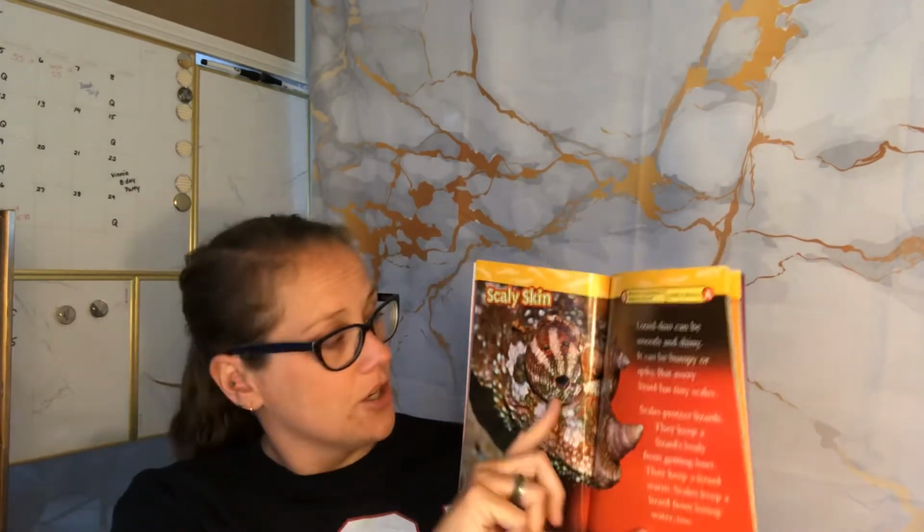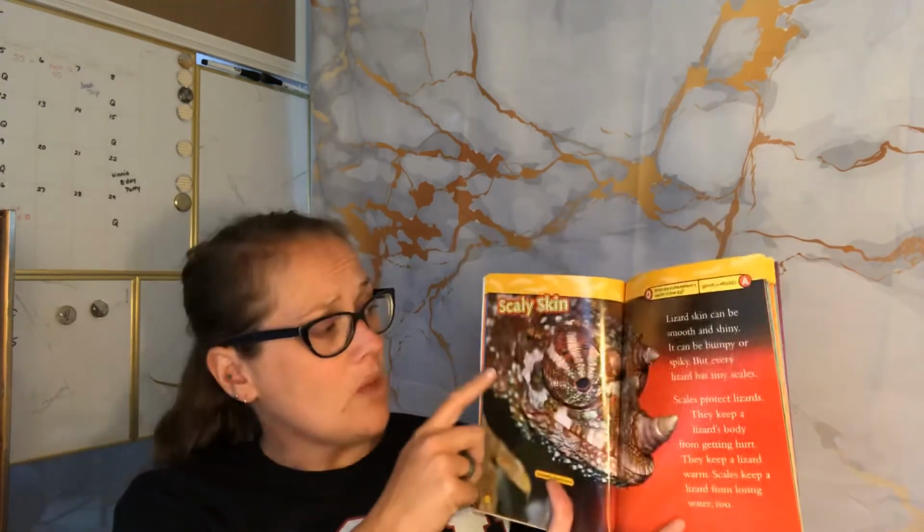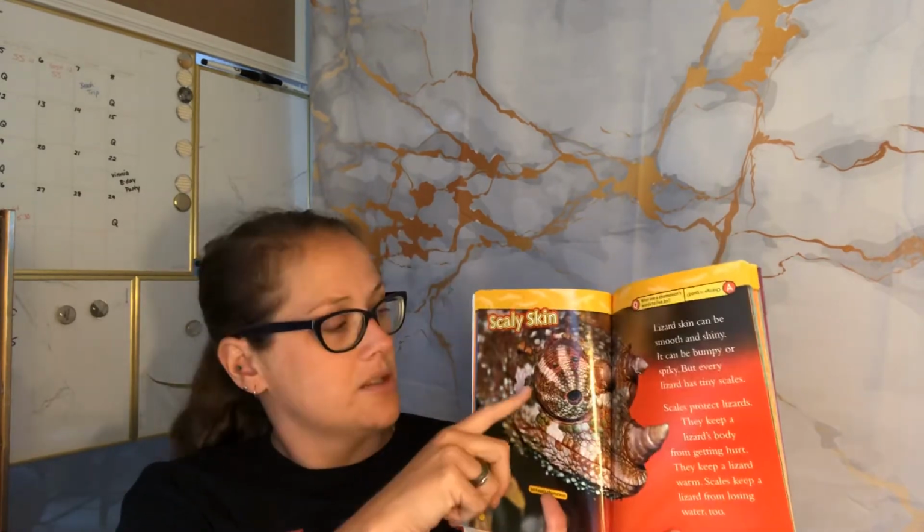Scaly skin. Lizard skin can be smooth and shiny. It can be bumpy or spiky, but every lizard has tiny scales. Scales protect lizards. They keep a lizard's body from getting hurt. They keep a lizard warm. Scales keep a lizard from losing water too. So thousands of scales just on their head here, you can see. Even on their eyelid, thousands of them. And that's one of the ways you can tell the difference between legless lizards and snakes. You can see, do they have eyelids or do they not have eyelids?